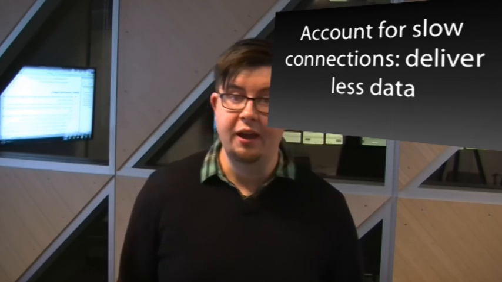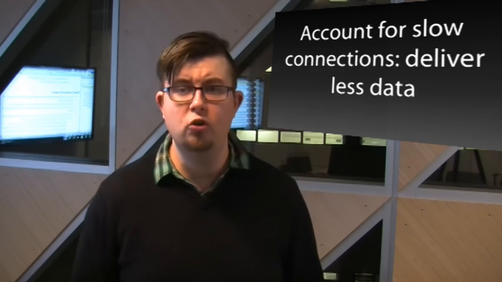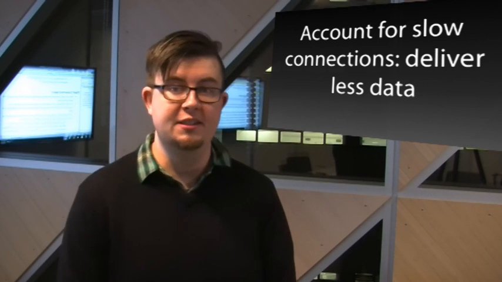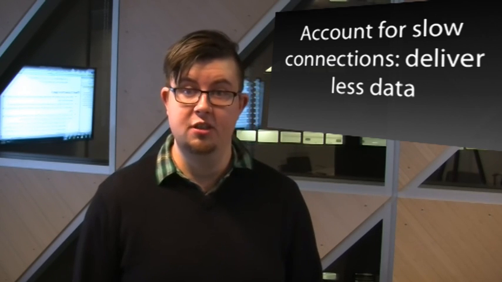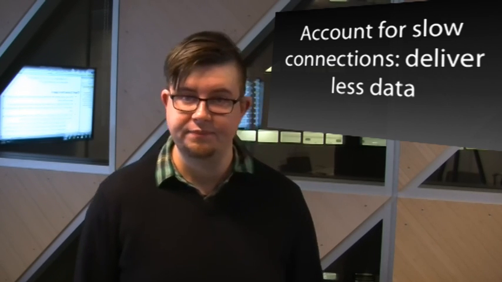First, let's have a look at one variable that we have the least control over, and that is the connection speed of the client. As a web developer, you cannot force your users to obtain a faster connection. You need to account for slow connections by delivering less data.